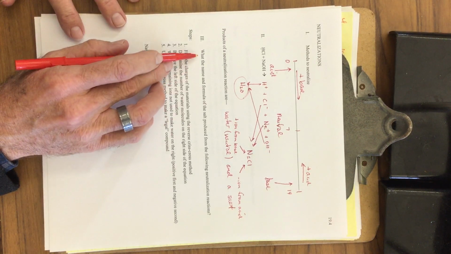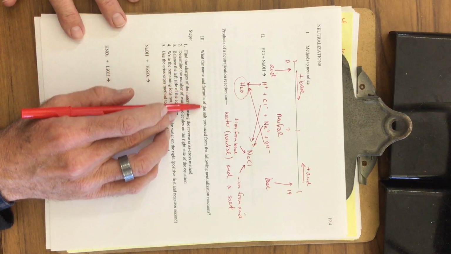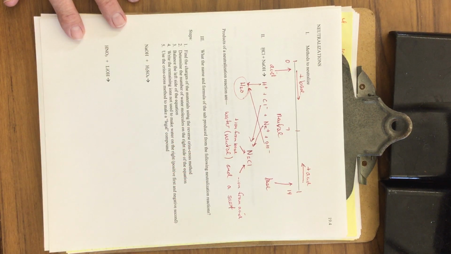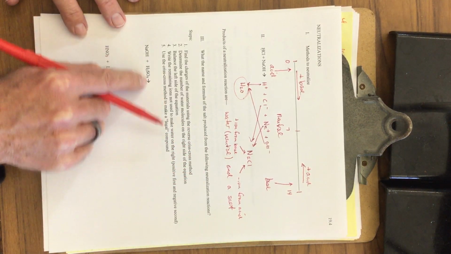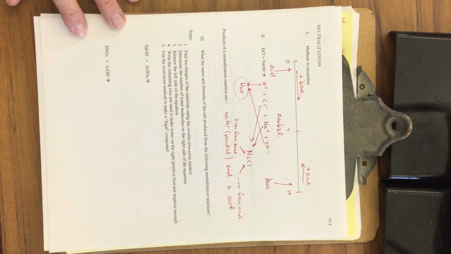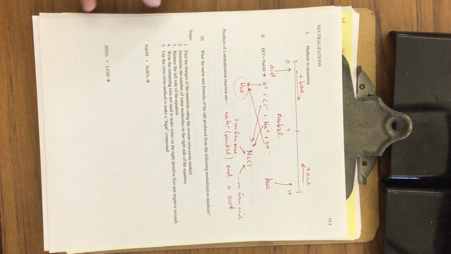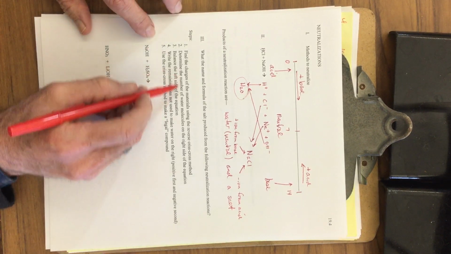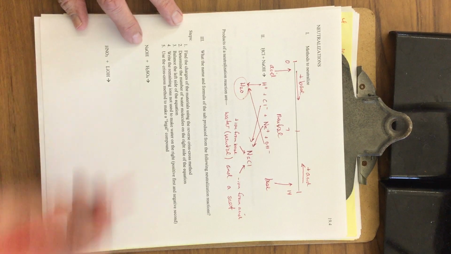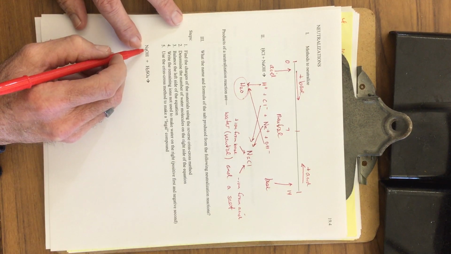So what is the name and the formula of the salt produced from the following neutralization reactions? We're going to do these two reactions here. We're going to follow these steps. We're going to do just what we did over here. So step number 1, find the charges of the materials using the reverse crisscross method. Well, how many Na do I have?